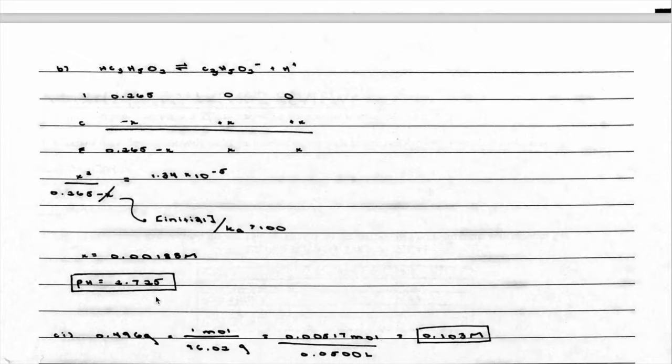In C I, it says a 0.496 gram sample of sodium propanoate is added to this solution. Assuming that no change occurs, calculate each of the following. So by adding the sodium propanoate, what I'm actually doing is, instead of having this value being 0, there's going to be an initial concentration of this conjugate base.